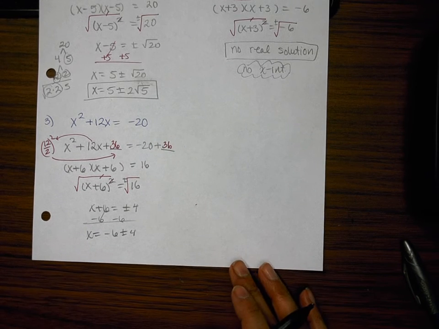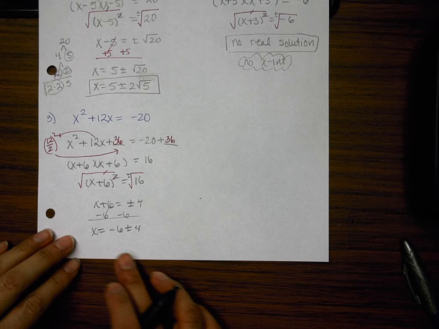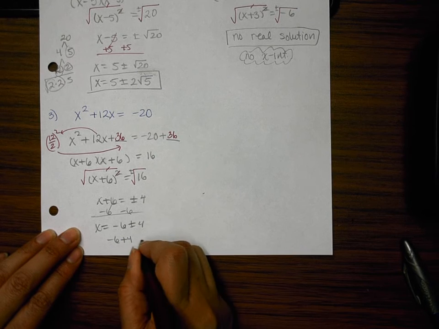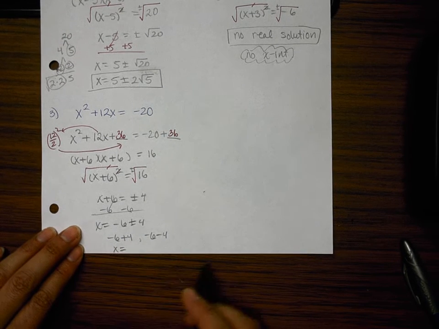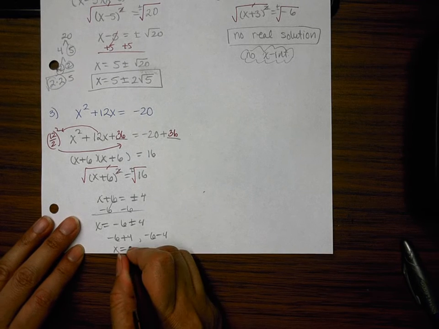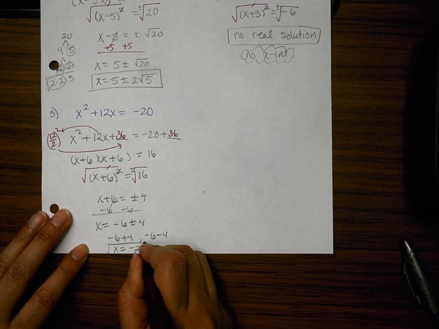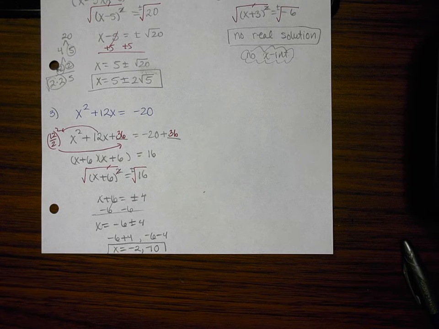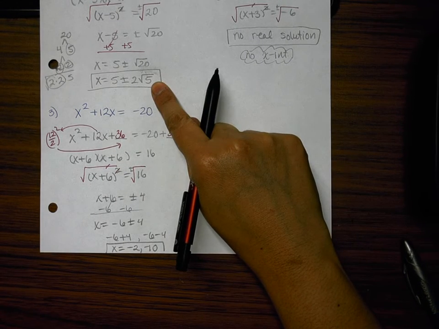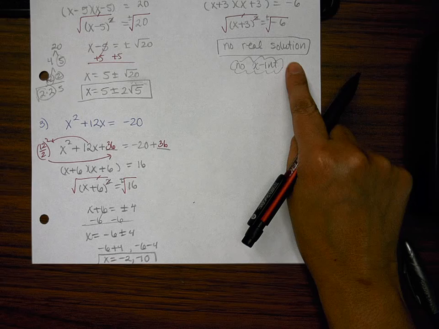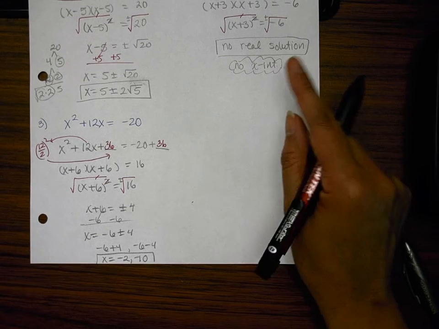And we talked about this on our previous test: because these are like terms, you cannot stop here. If you do, it's wrong. Negative 6 plus 4, negative 6 minus 4, and you get two solutions. Negative 6 plus 4 is negative 2, negative 6 minus 4 is negative 10. No parentheses allowed unless you put them in two separate ordered pairs. So our solutions are x equals negative 2 and x equals negative 10. Two solutions here, 5 plus or minus 2 root 5. Two solutions here, negative 2, negative 10. No solution here, because you can't take the square root of a negative number, not yet.